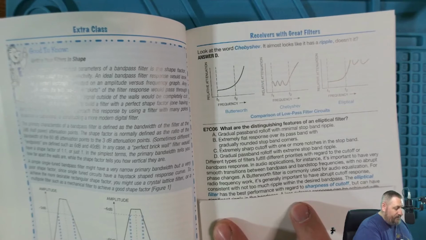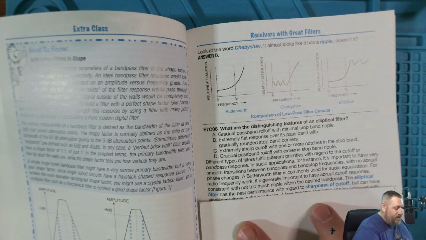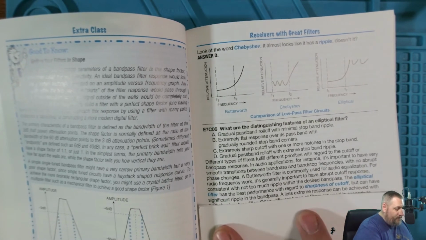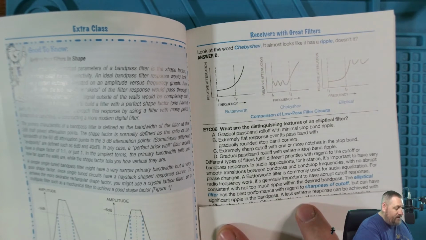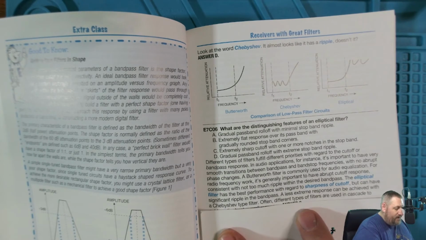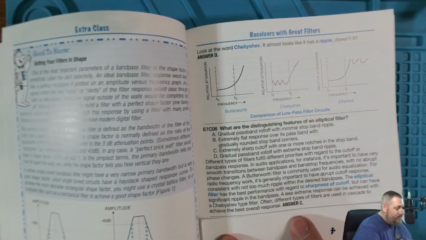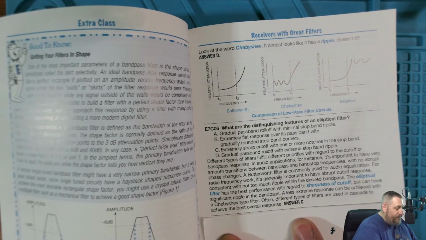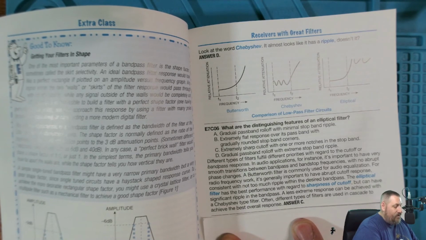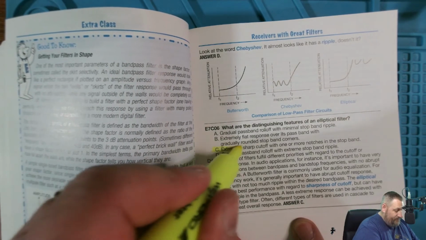The elliptical filter has the best performance with regard to sharpness of cutoff, but can have significant ripple in the bandpass. A less extreme response can be achieved with a Chebyshev type filter. Often different types of filters are used in cascade to achieve the best overall response. The correct answer is C. So what are the distinguishing features of an elliptical filter? Answer is C, extremely sharp cutoff with one or more notches in the stopband.